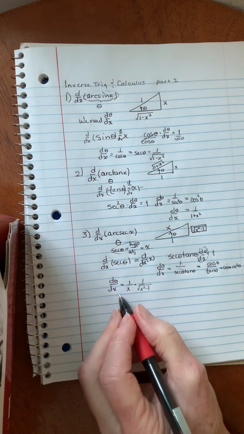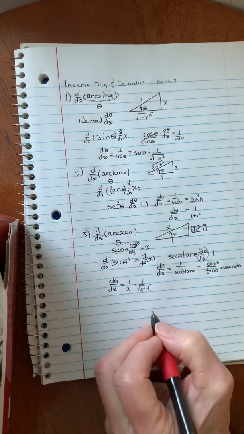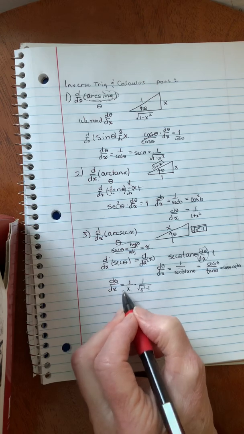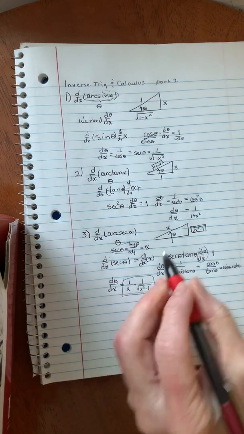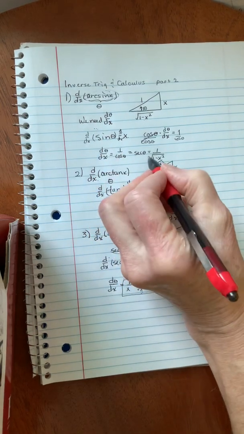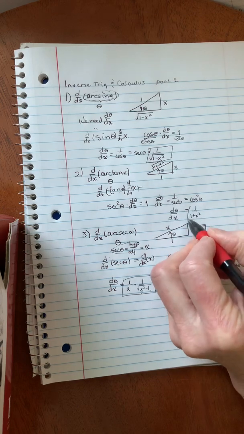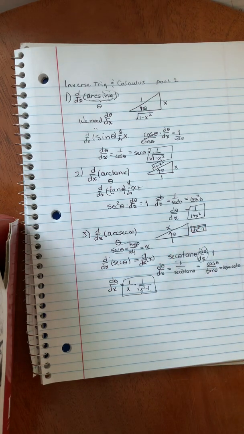So the answer to this one has the difference of squares led by the variable. It's got a variable outside, okay? So that one looks a lot different than the derivative of arcsine, because that one was the difference of squares, but led by a constant, and then arctangent is the sum of squares. So those are the big three, and if you can kind of commit those to memory or think about how they work, that should help with a lot of different problems.